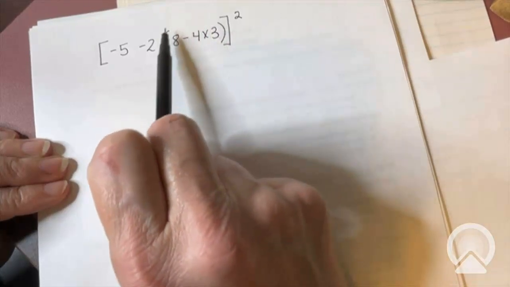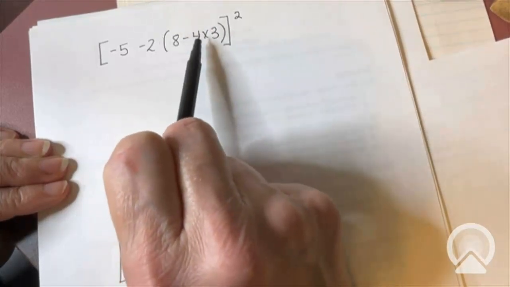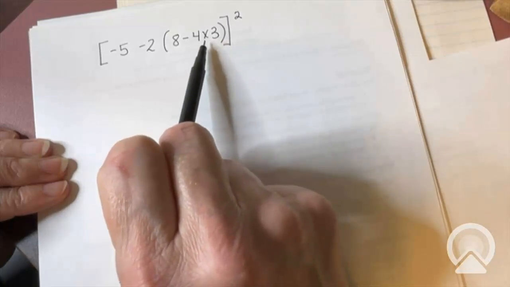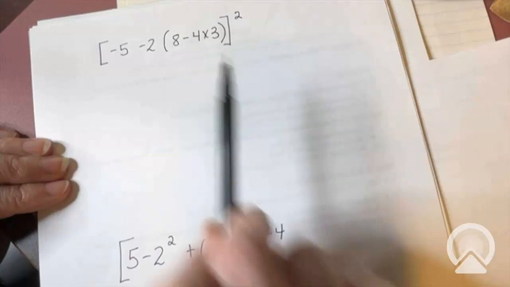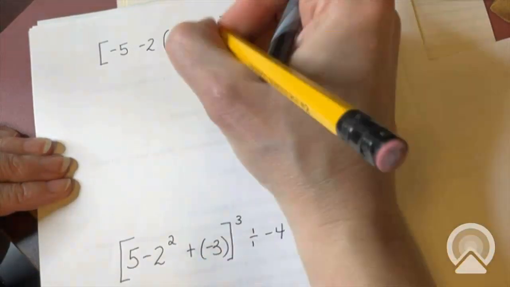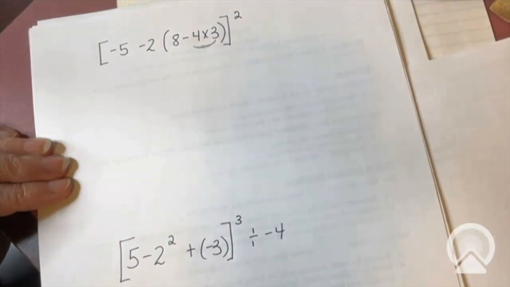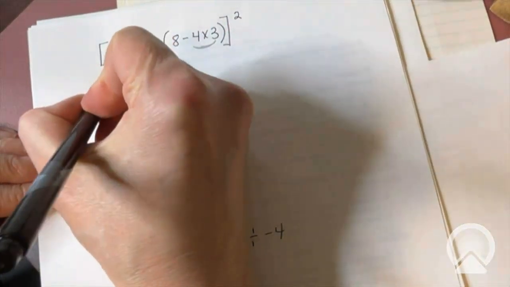Oh, look at this. Inside of the brackets, I actually have three different integers. So I see the multiplication. That has to happen first, all right? So I have to do this part first, right here. I'm going to just show you. That basically has to happen before anything else can happen.